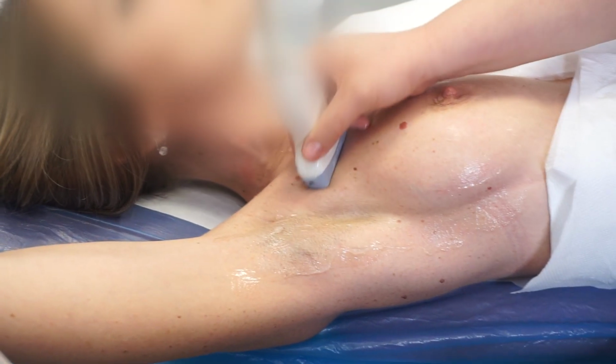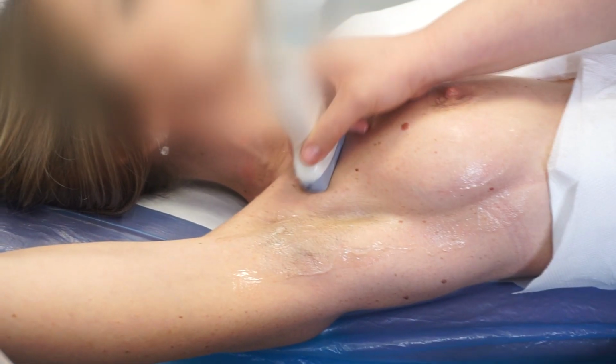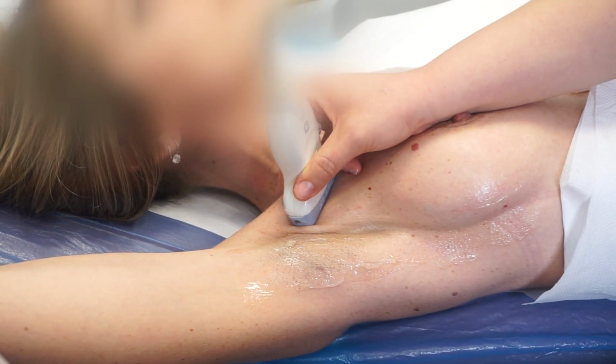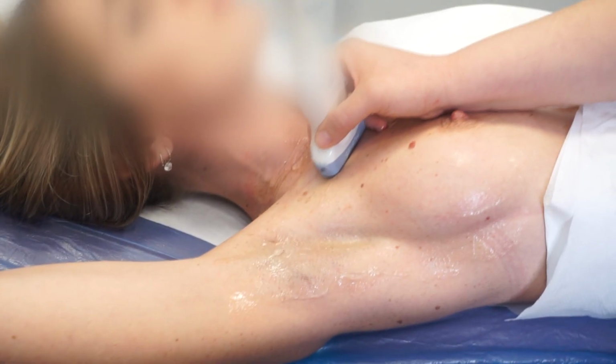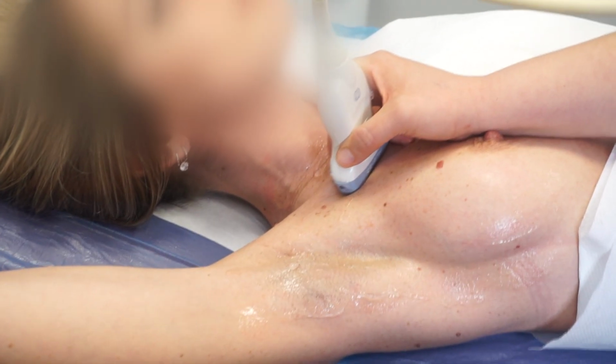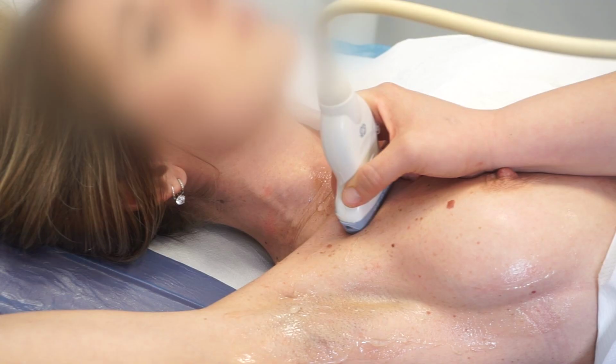The probe is then positioned on the pectoralis major and minor muscles in order to assess the second level of lymph nodes, which are located below the pectoralis minor muscle. The probe is tilted slightly adjacent to the axillary vessels to identify any pathological lymph node. Finally, the third level is assessed with the same method, with the probe medial to the pectoralis minor muscle.